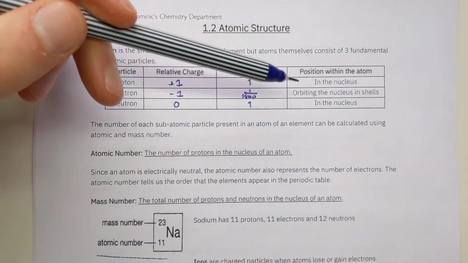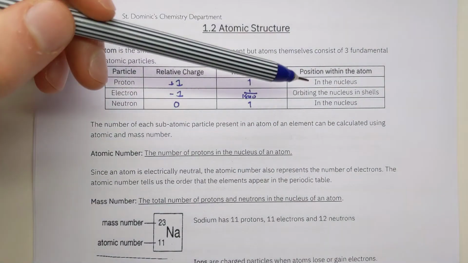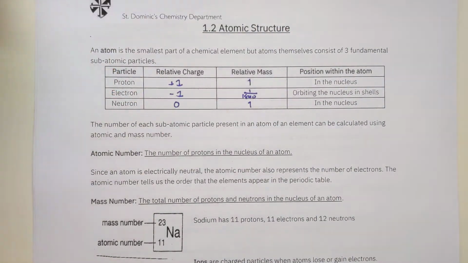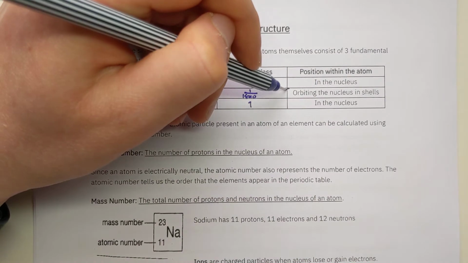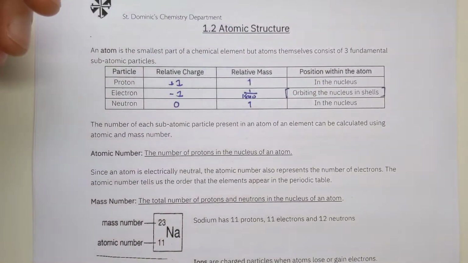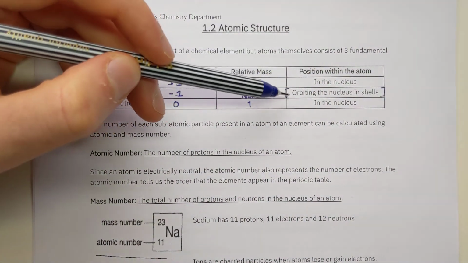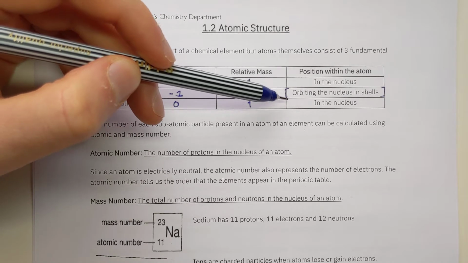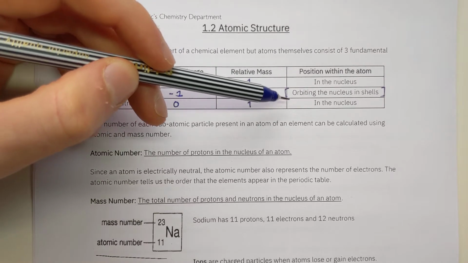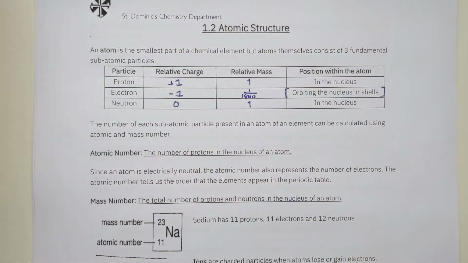Position: protons and neutrons are in the nucleus, and the electrons orbit the nucleus in shells, and it's that part of the structure of the atom we're going to build on in this topic. The shells that electrons orbit in aren't exactly the same as the shells we told you about in GCSE. So that's where we're going to go throughout the rest of this topic.